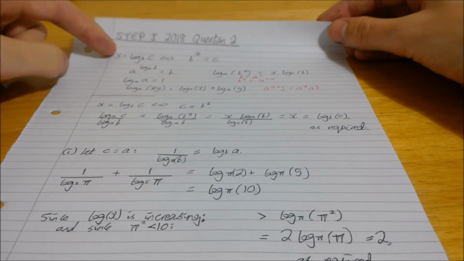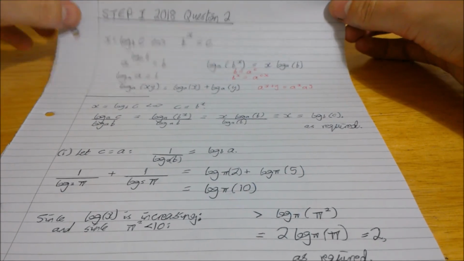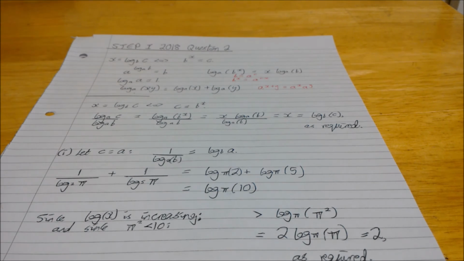All it required was a very good knowledge of these basic rules of logarithms, and quite a lot of pattern spotting, quite a lot of asking, okay, why did they ask me to prove this fairly trivial result? Probably so that I can use it again in a later question. Yeah. So the key to a lot of step questions actually is asking yourself, okay, I've done part A, now I'm stuck on part B. What did I do in part A? What can I learn? How can I apply it in part B?